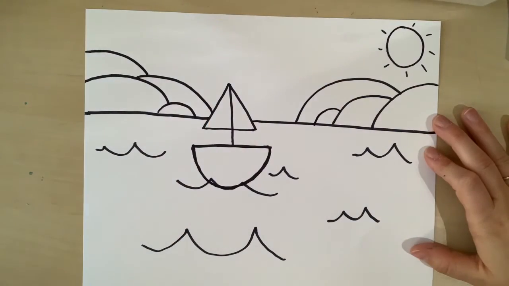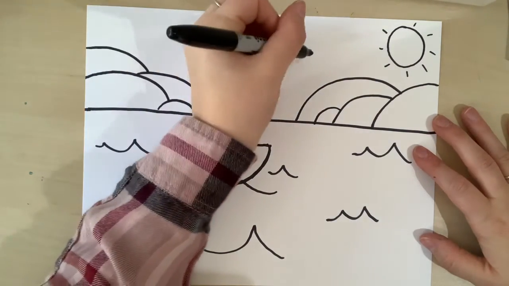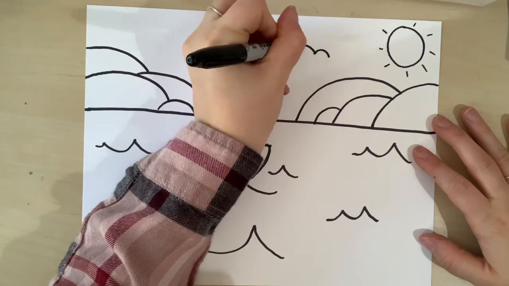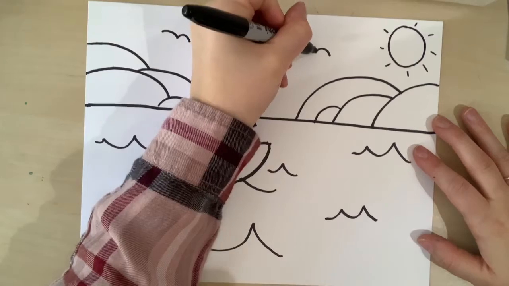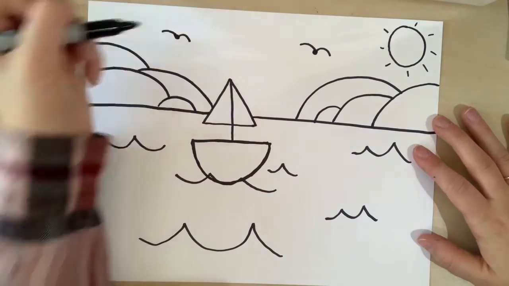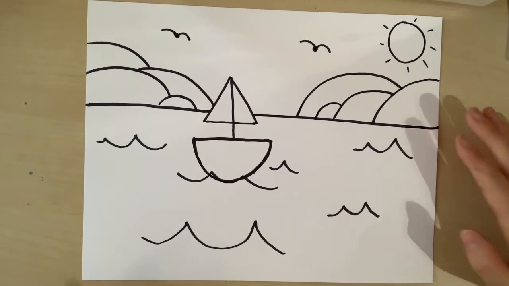Oh, and I decided I want to add one more thing. I'm going to add in some birds with the same kind of lines we've been using, curved over and over. And then I will add a little circle in the middle to create the body. So now I have a seascape with shapes.